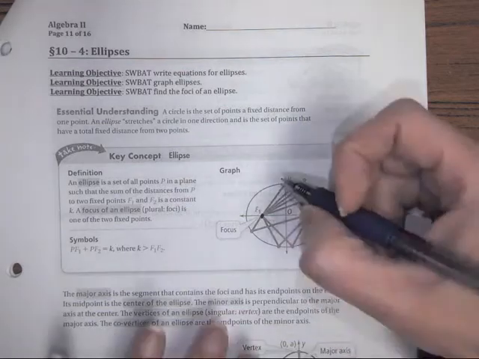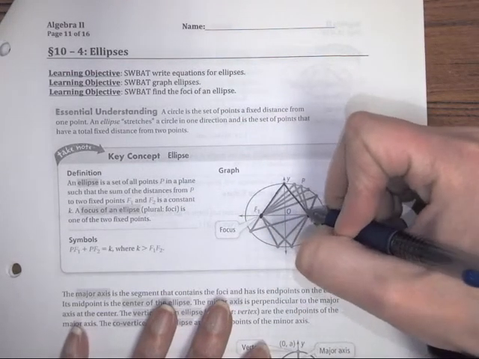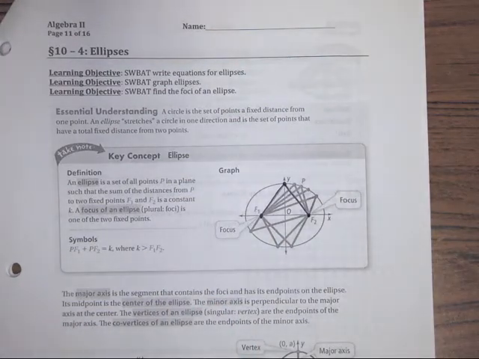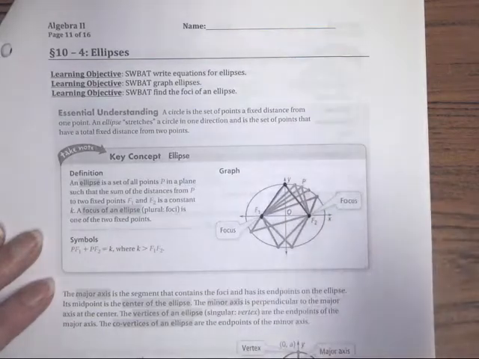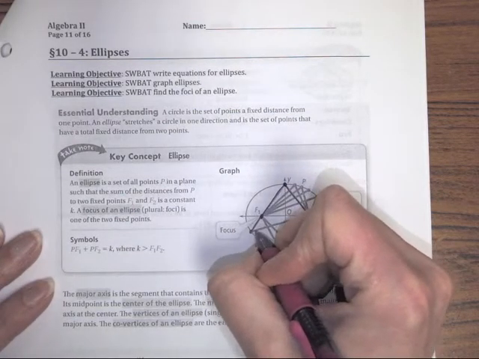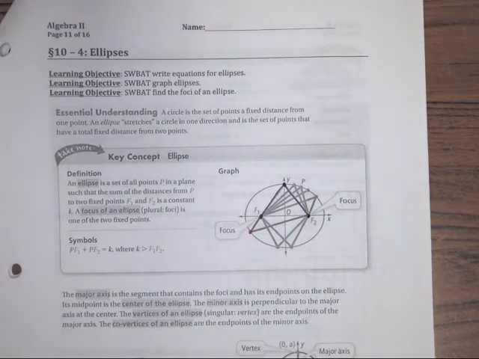So, for example, this distance that you travel to go to this point is the same distance as if you went out here to this point. That is the same total distance.